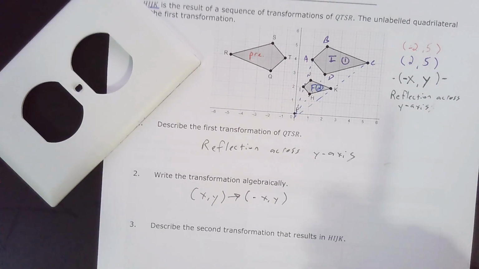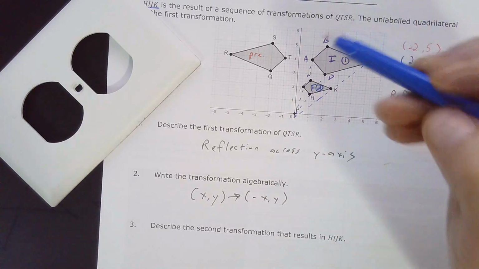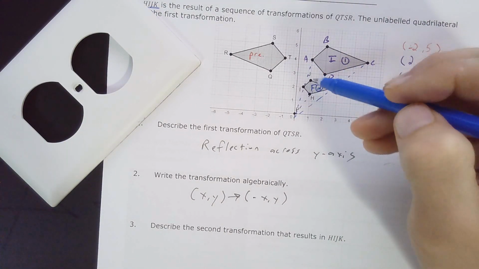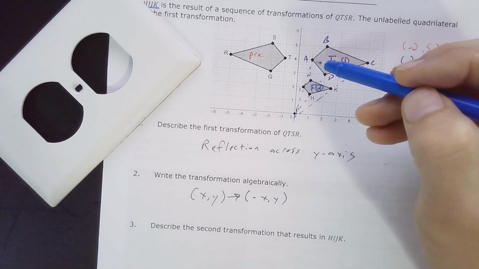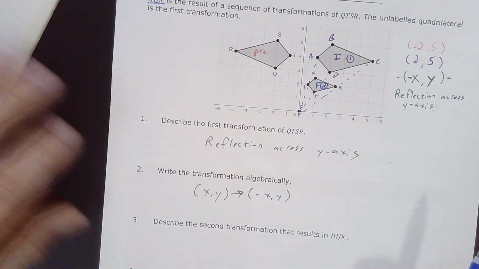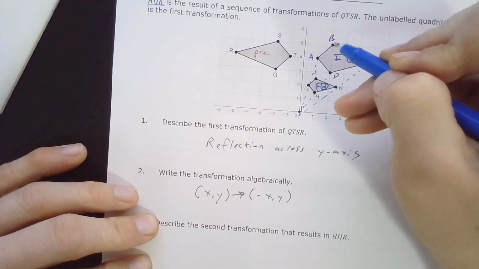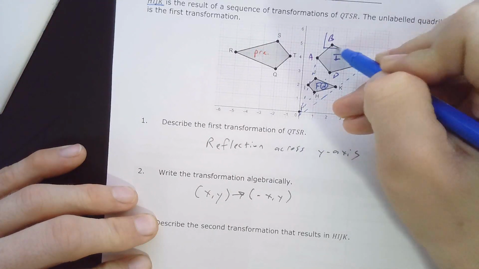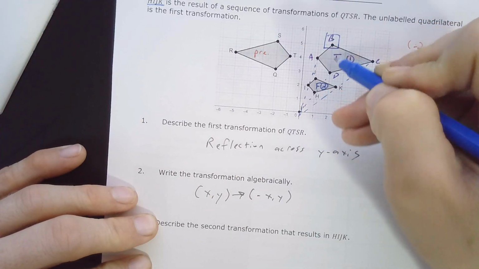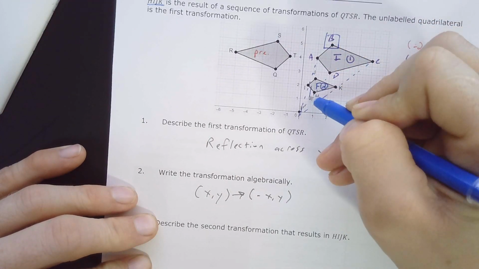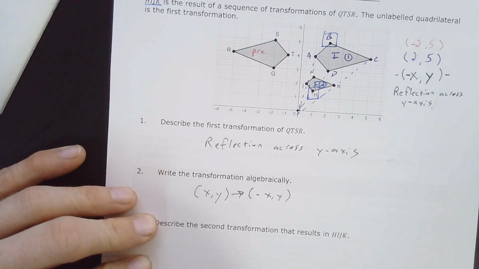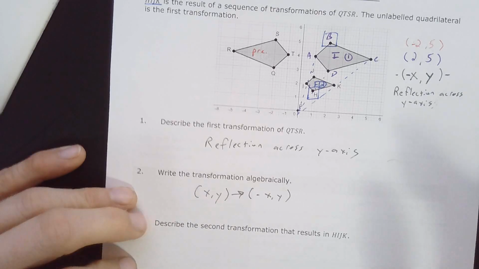But I really don't need to do all that stuff. I can look at my change in x or my change in y. So I'm going to look at this point and its paired point, which is this point, and I'll do both my change in x and my change in y just to be sure.